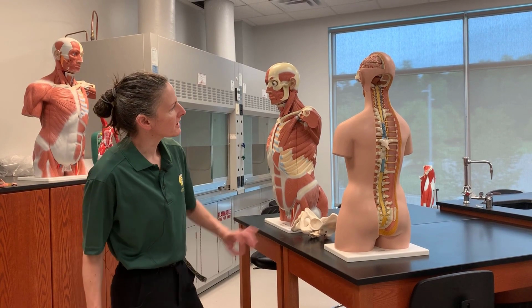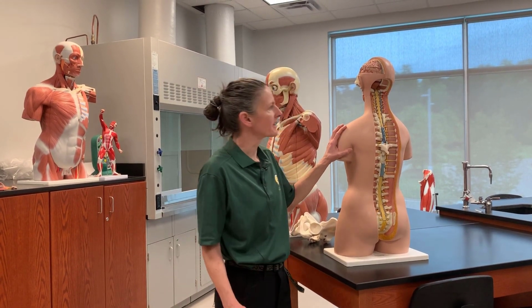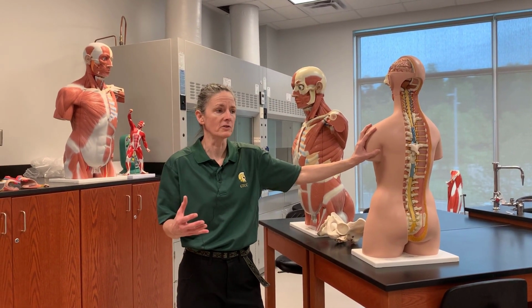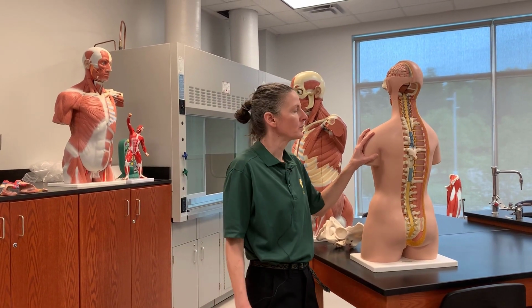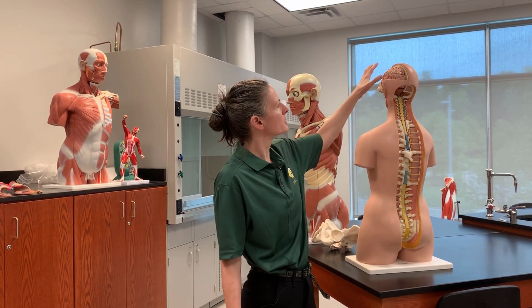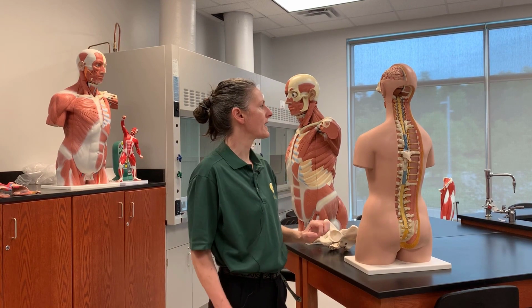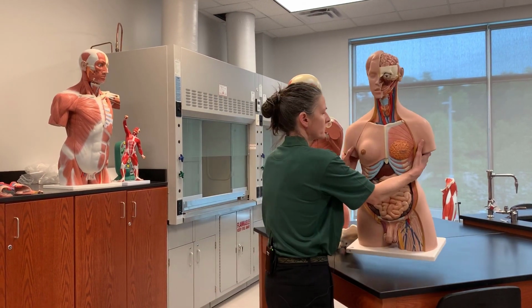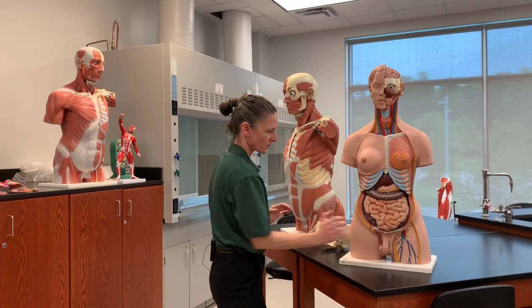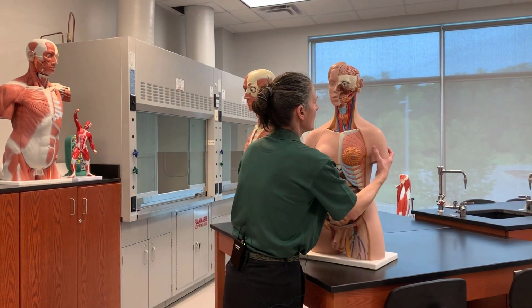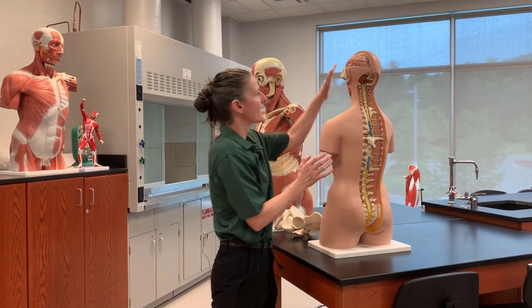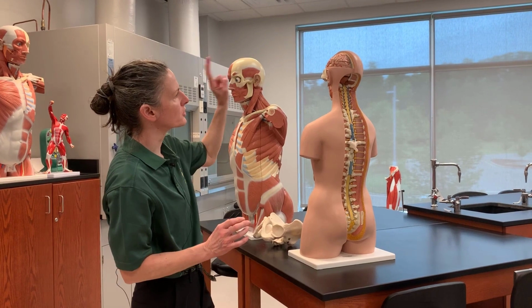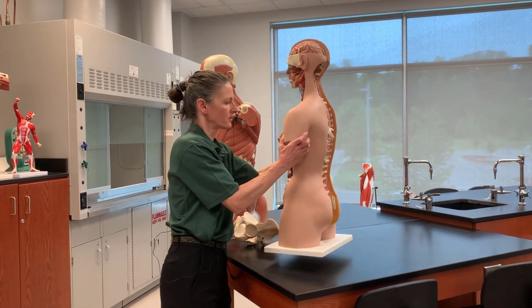So now let's look at some body cavities. And body cavities, as the name implies, are spaces or holes within the body. And we can divide them into posterior or dorsal body cavities and anterior or ventral body cavities. And we're going to look first at the dorsal body cavities. And we have two cavities that we're going to consider.